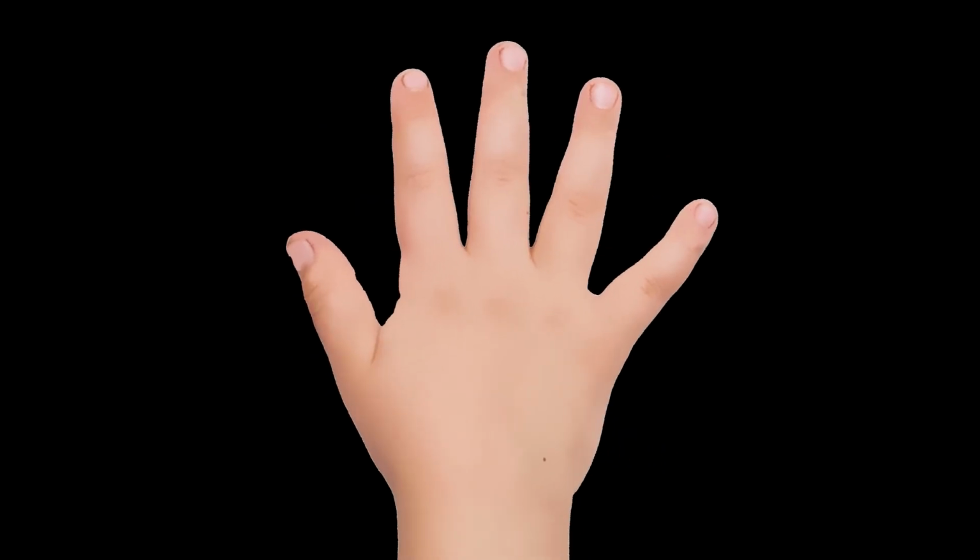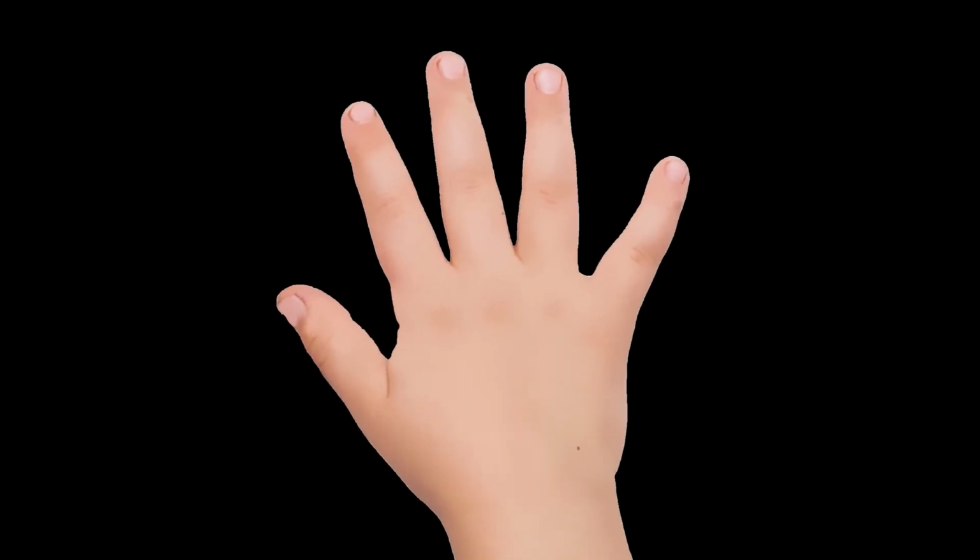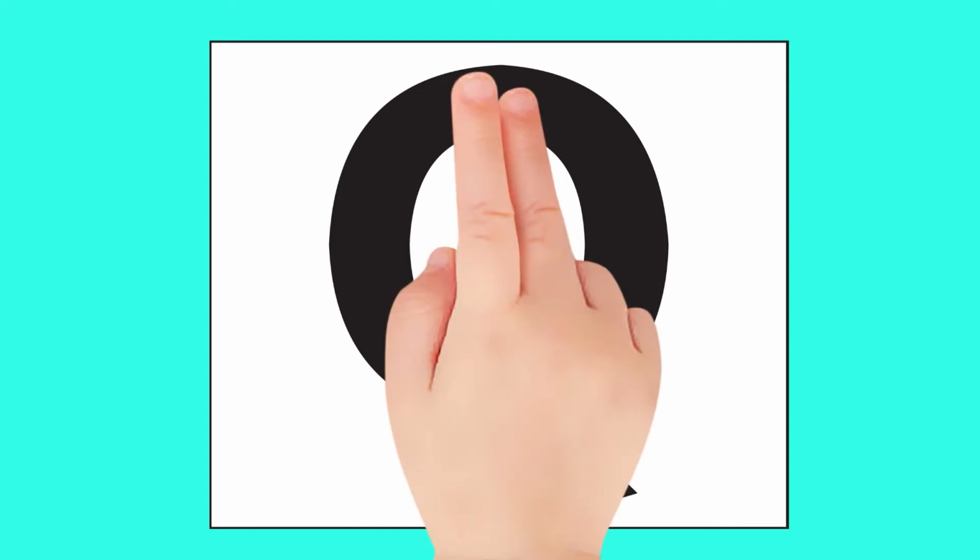This is big letter Q. Q is the name. Quack is the sound. These are our 5 fingers. We will use these 2 fingers. Now, we are going to learn by tracing. We start from here.